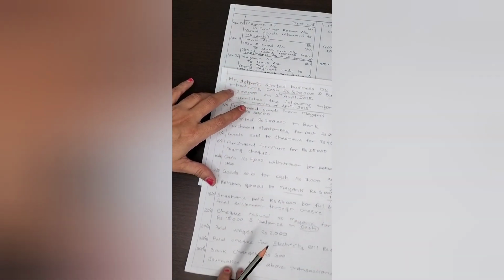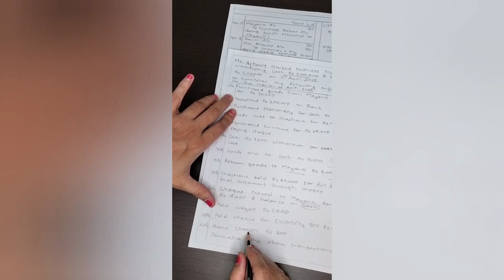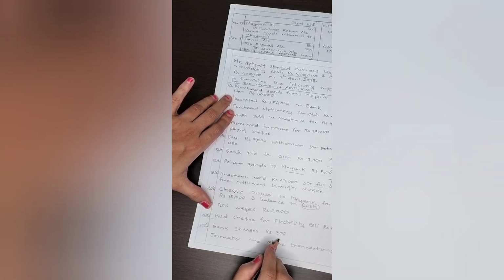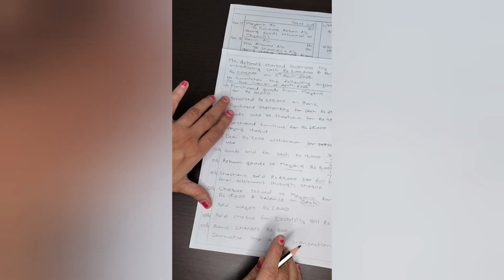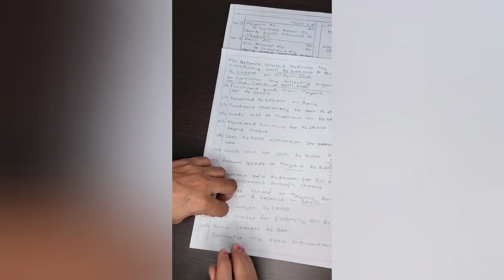Okay, and our last entry is bank charges rupees 300. Now, here it is not mentioned whether we are paying through cash or through check. But this is something the bank is automatically deducting from the balance that we have in our bank account.